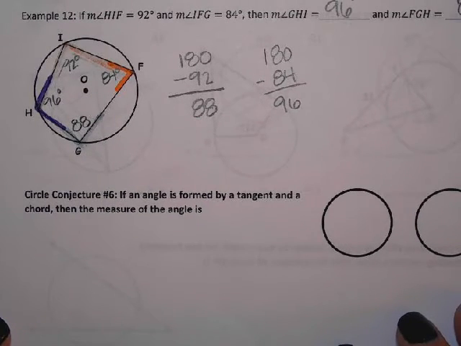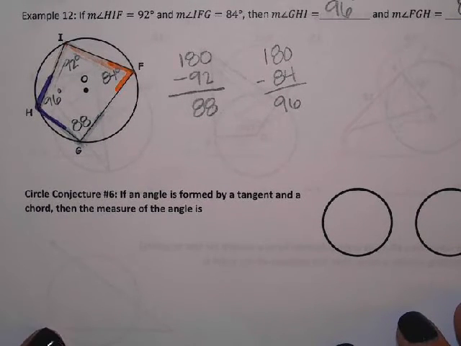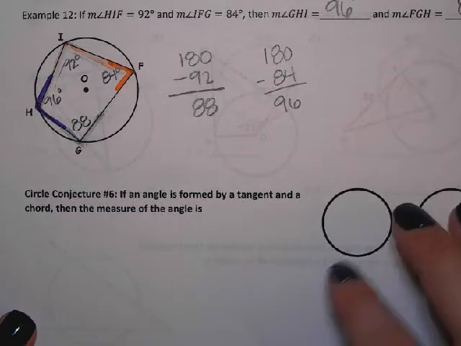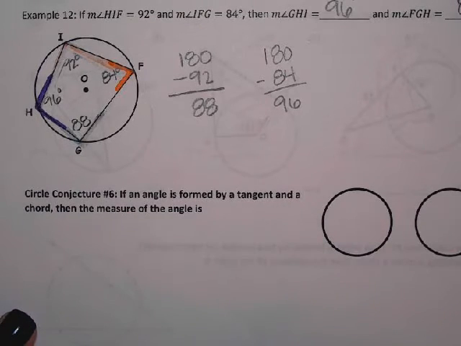If an angle is formed by a tangent, anyone remember what a tangent is? You might have to look at the front page of your notes. What's a tangent? That's the one that just kind of goes like a radius. It's like it just goes straight through, connects at 2 points, but it keeps going.